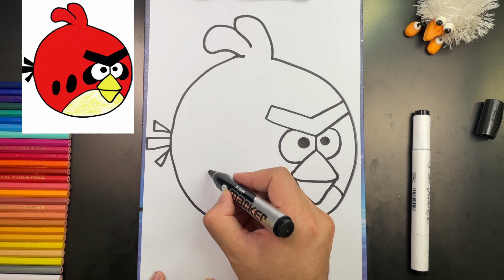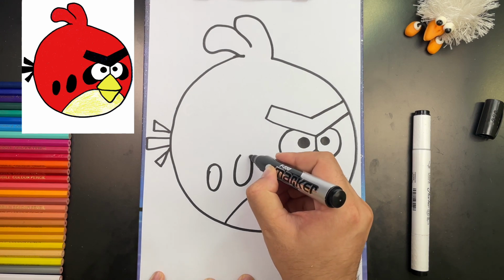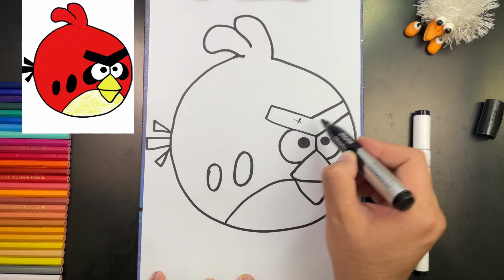Now we draw two ovals here. And let's cover these parts in black.